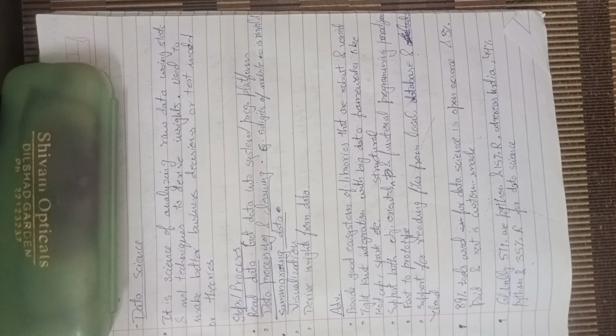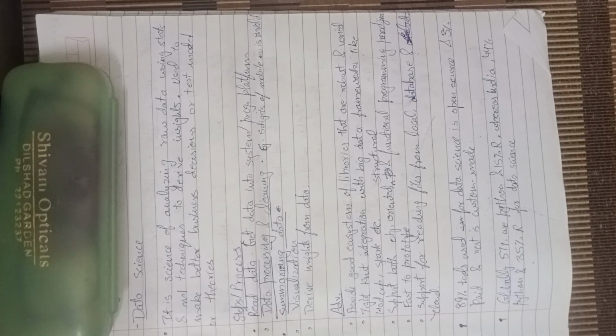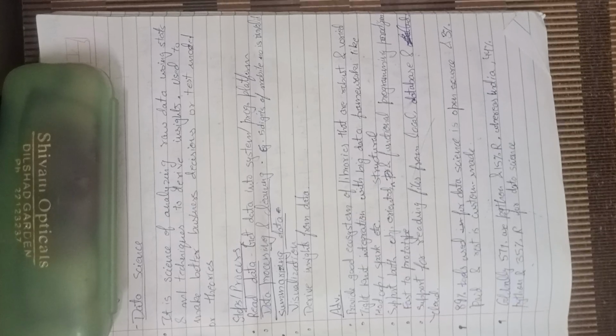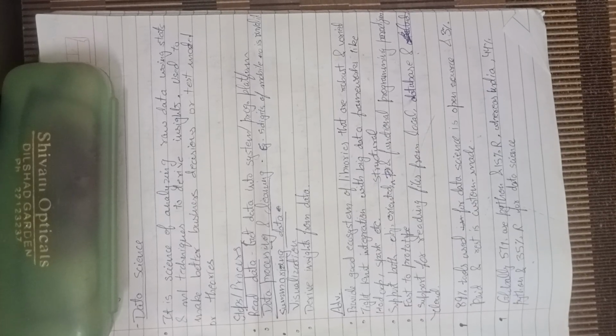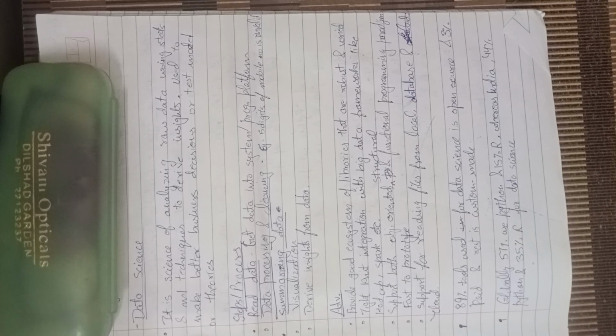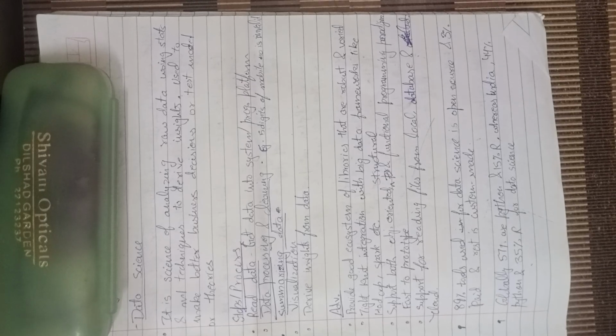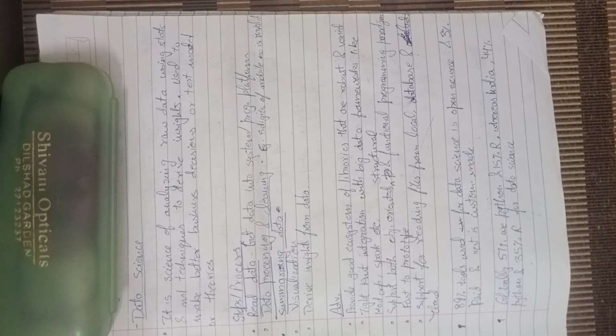So Python provides us many kinds of libraries. There are lots of libraries. And then tight integration with big data frameworks like Hadoop, Spark, etc. So it's really easy to integrate big data frameworks in Python, like Hadoop and Spark.